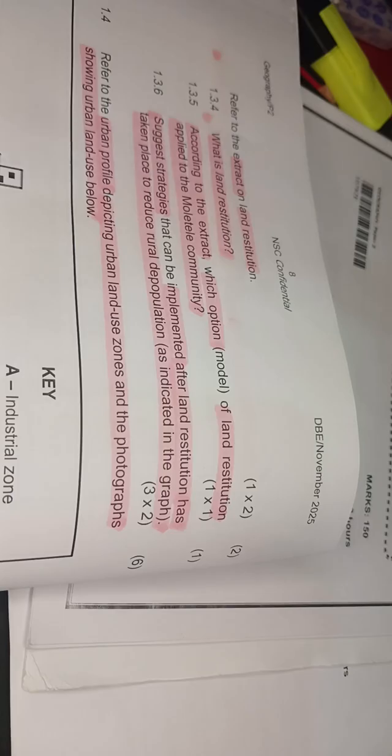1.3.4. You are returning land to its rightful owners. That's what you are doing. Claiming back land that was taken unfairly, but you are returning land to its rightful owners. That's your restitution, claiming back the land that was unfairly taken from the citizens. So you are giving it back to its rightful owners. That is your land restitution.